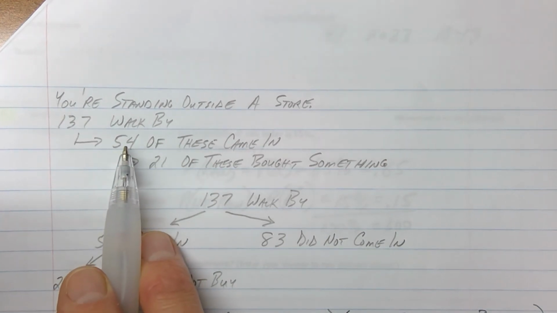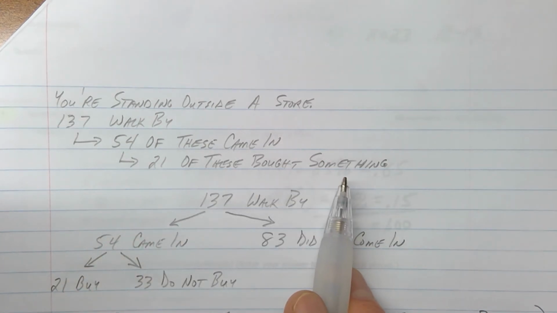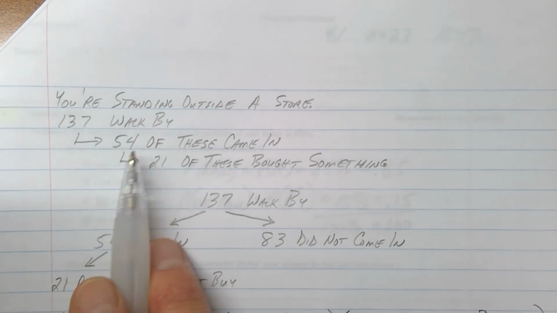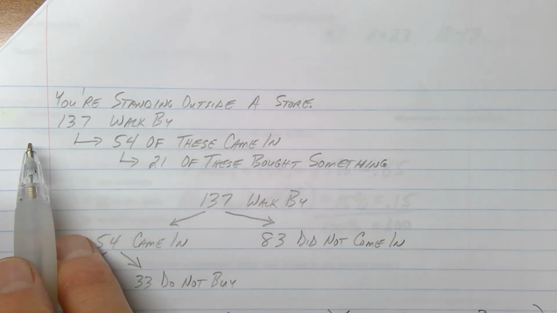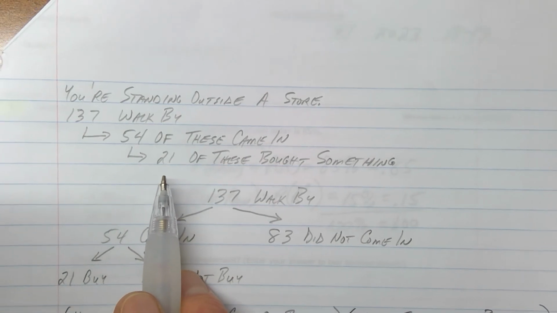And then somebody inside the store said, well, out of those 54 that came in, hey, 21 of them bought something. All right, this is all valuable information for a storekeeper. If they know how many people are in town, they can kind of predict how many people are going to buy something from their store.